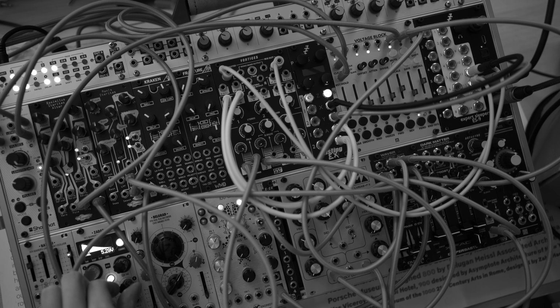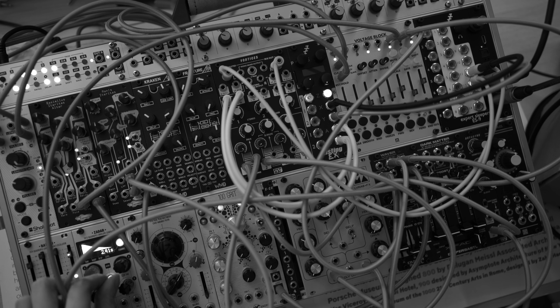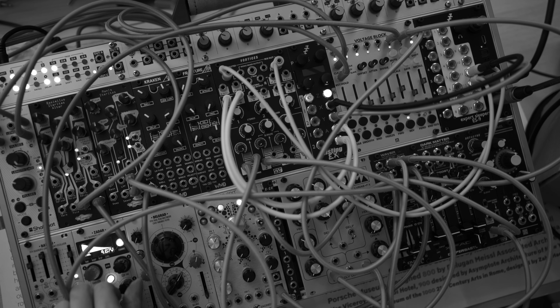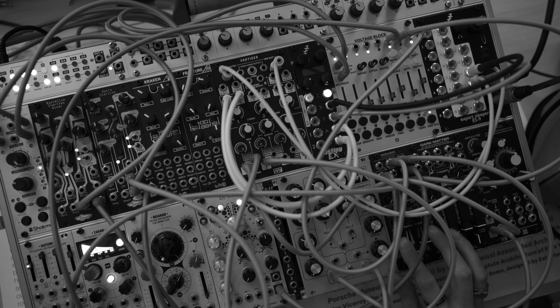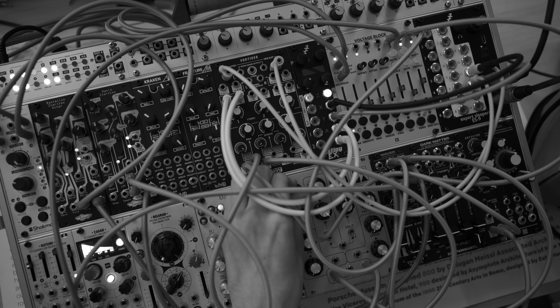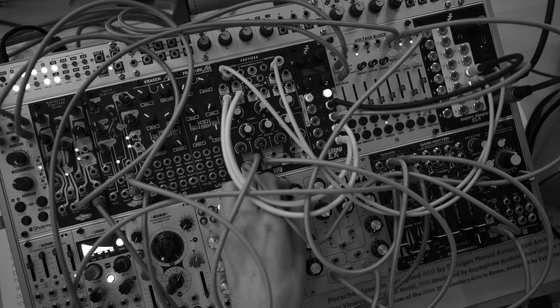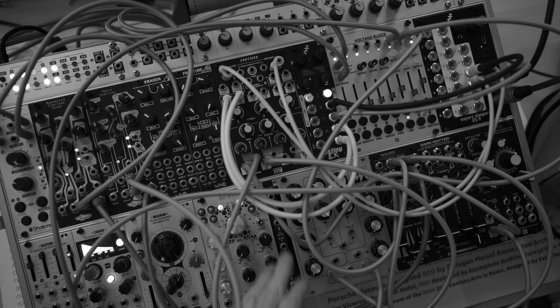Bit more voltage. Not bad. Again, with no stereo, a bit boring. With delay in stereo.